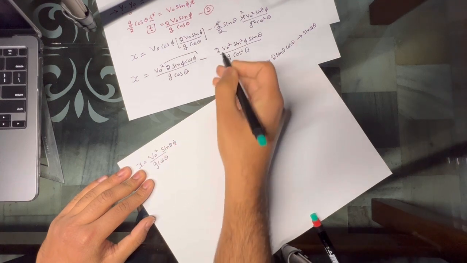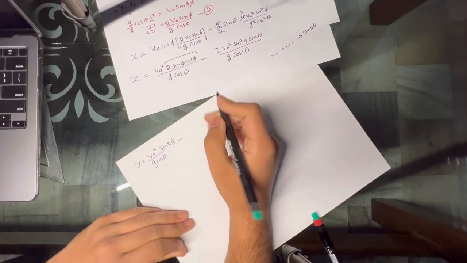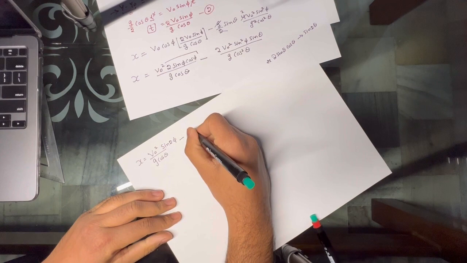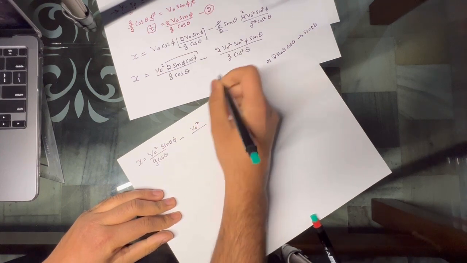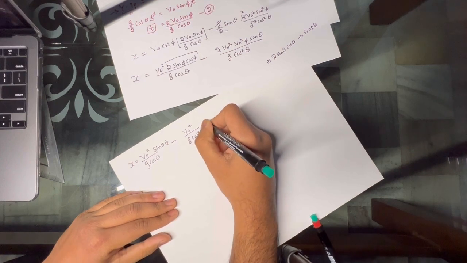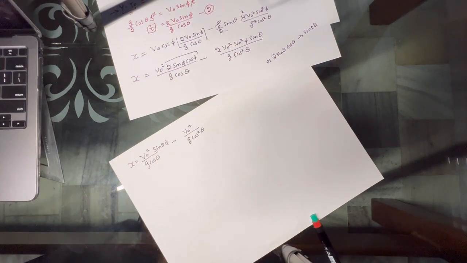Okay, so here negative. What we have here, let's write the same components as this, v naught square by g, but here cos square theta. Let me see if we can do a shortcut here.